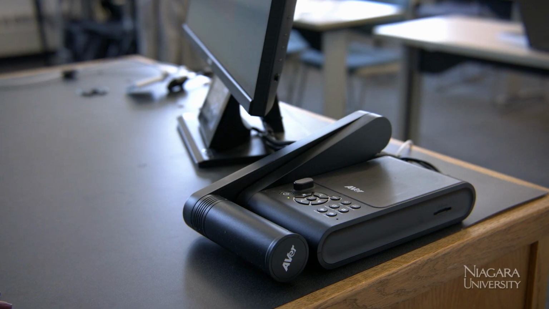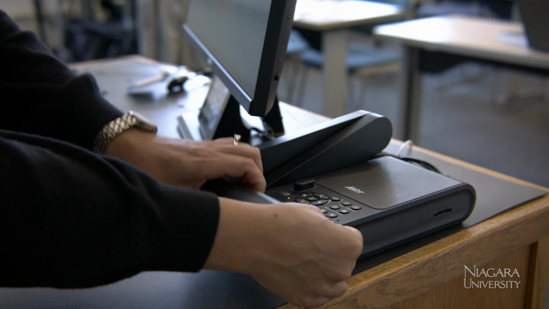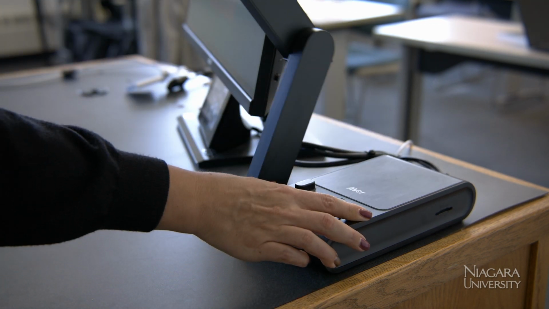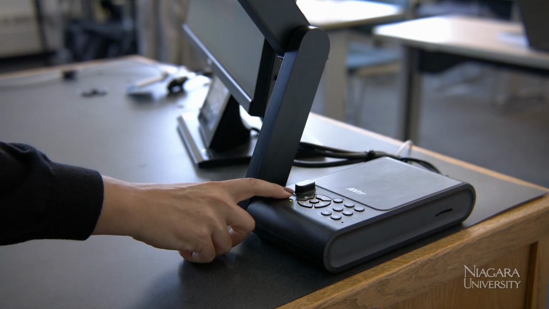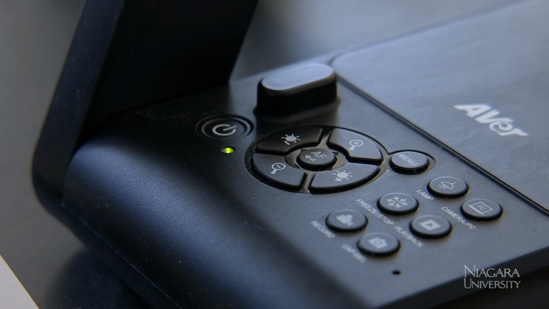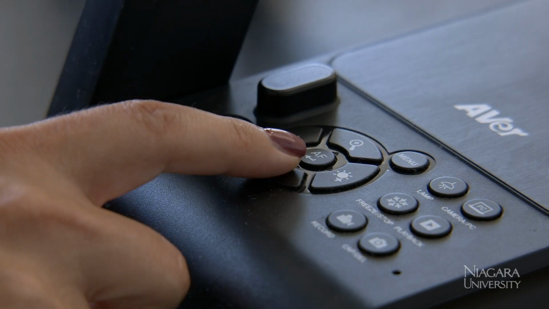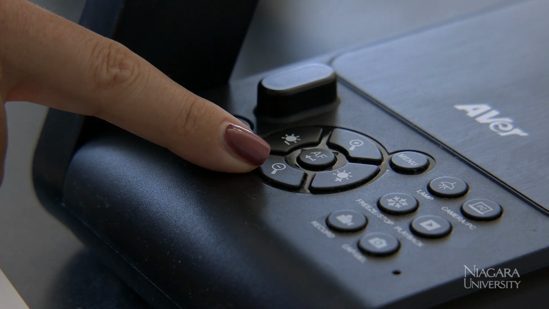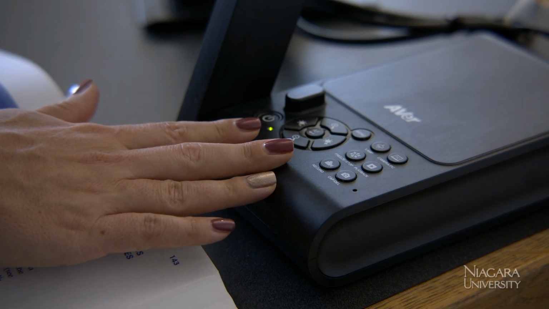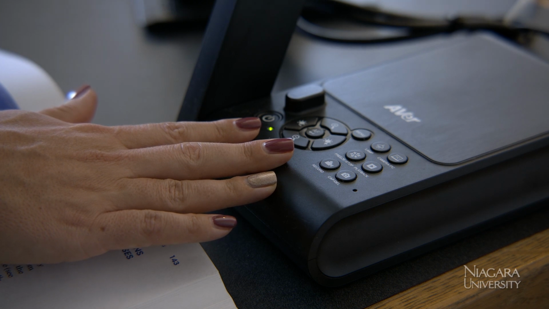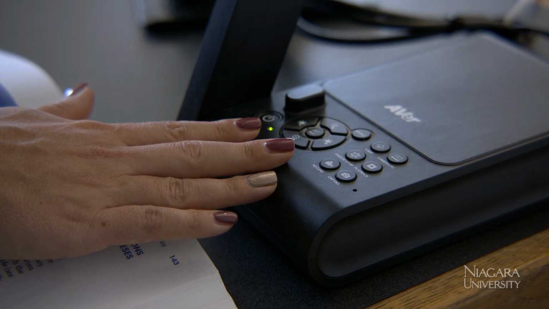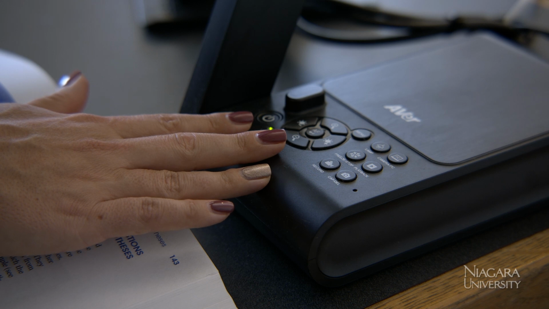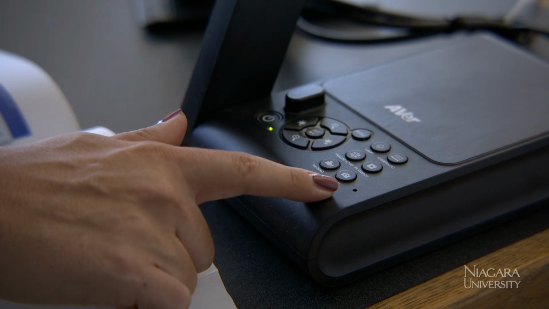To use the document camera, begin by raising the camera and powering the system on with the power button. If the projected image is blurry, the AF button is the autofocus, and you also have the ability to zoom in and zoom out. Our document cameras can also be used as web cameras. So if you're teaching in a classroom that does not have a wall-mounted web conferencing system, you can use your document camera as a webcam because it has a built-in microphone.